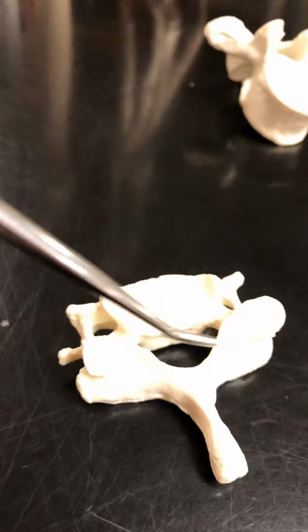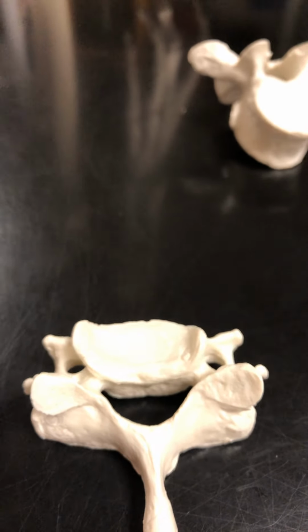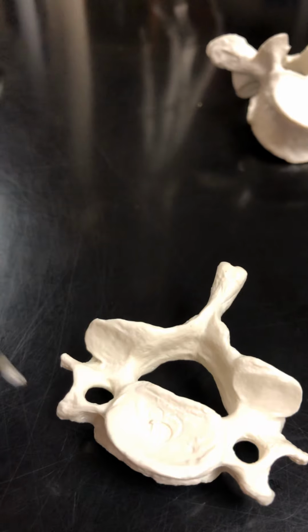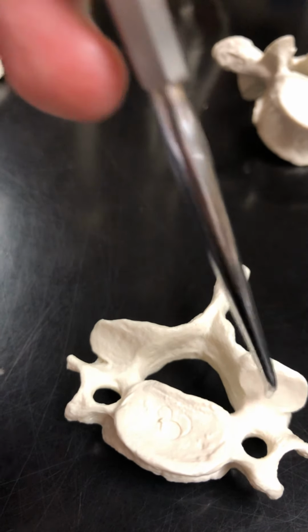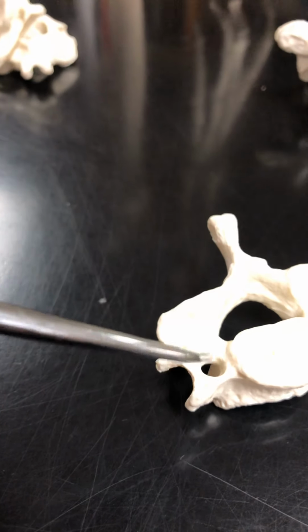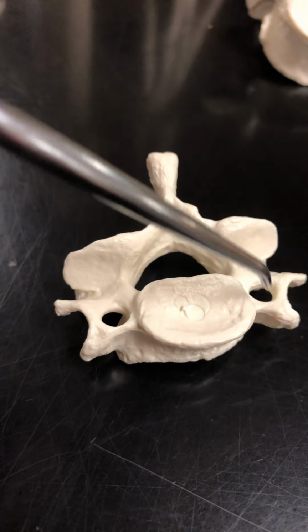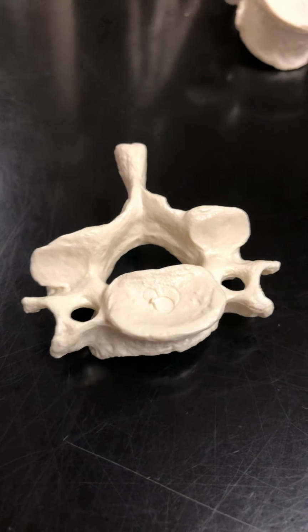Okay. Once again, we have the superior articulating facets. Sorry, let me focus here. There and there. And if we turn it upside down, we have the inferior articulating facets here and here. And then we can leave it upside down here to show you the transverse processes and the transverse foramen. Okay, not too difficult. So let's get to the thoracic vertebra. Those are the next 12.